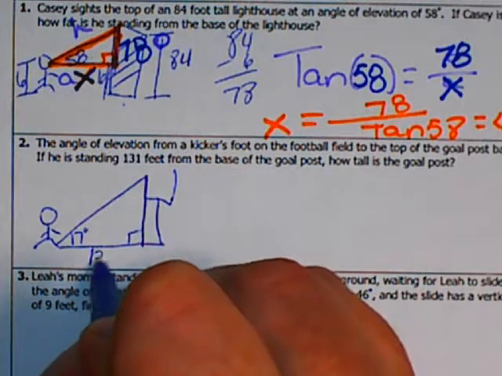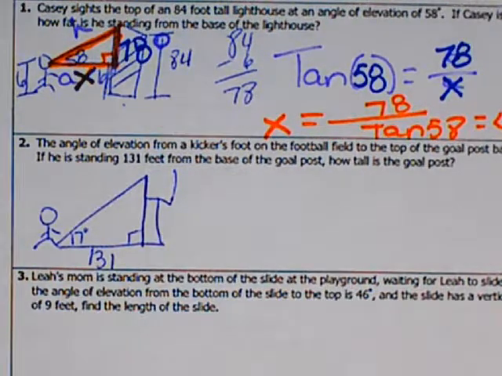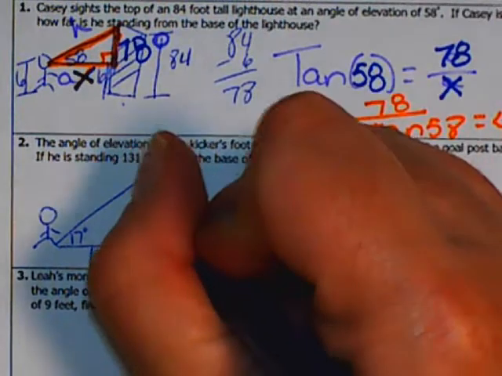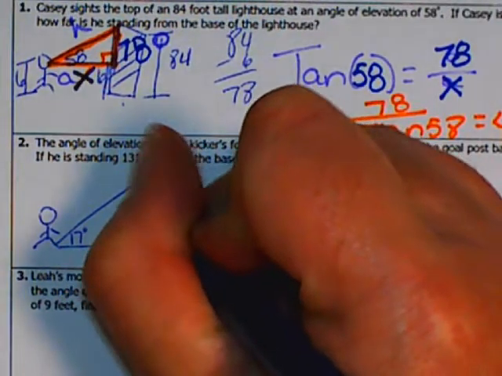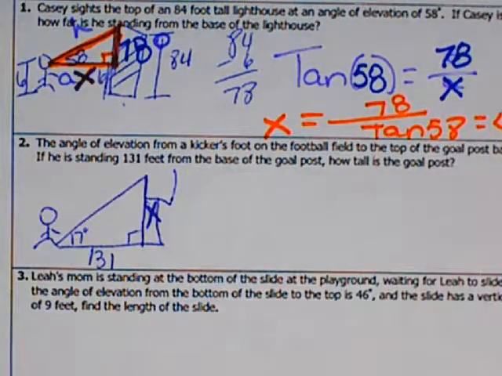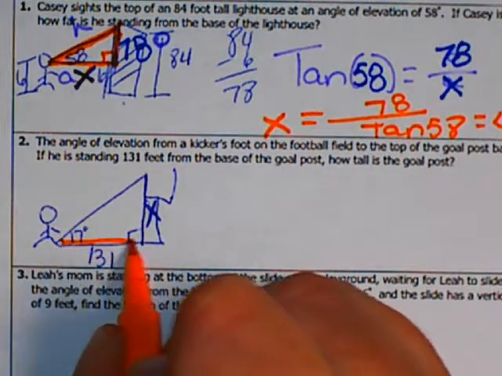He is 131 feet away from the goalpost. We want to know how tall it is. Okay, so here's our right triangle.